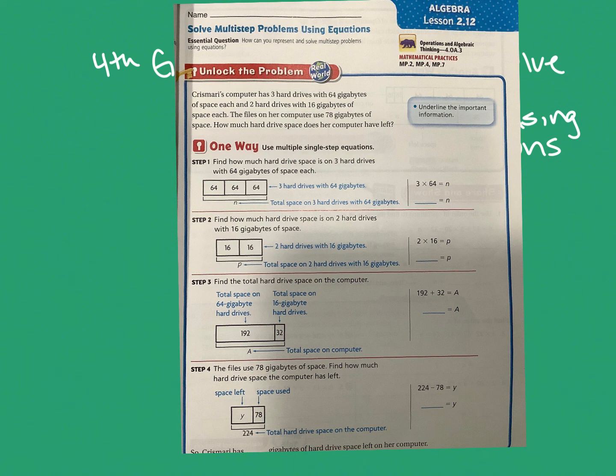Unlock the problem. Let's see what we're in for. Krismari's computer has 3 hard drives with 64 gigabytes of space each, and 2 hard drives with 16 gigabytes of space each. The files on her computer use 78 gigabytes of space. How much hard drive space does her computer have left? Okay, that was step 1. We're okay. Underline the question.